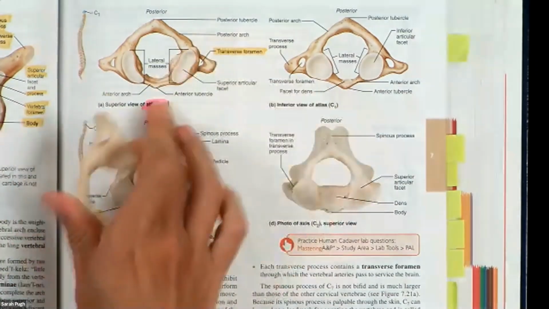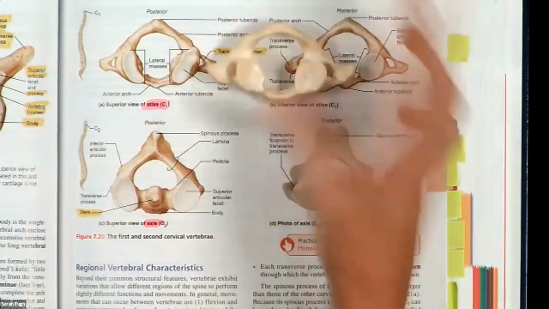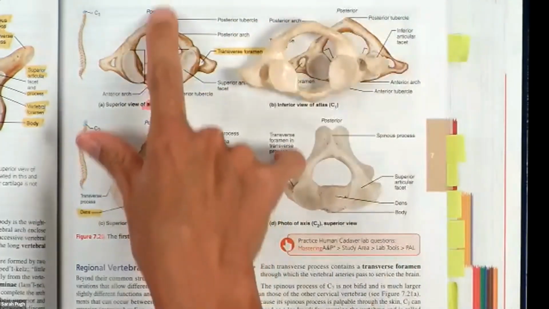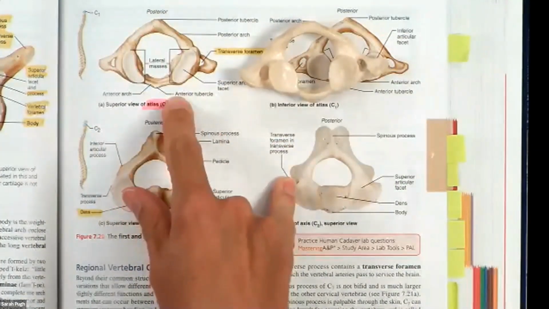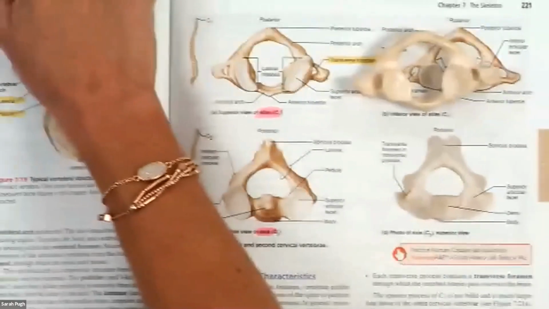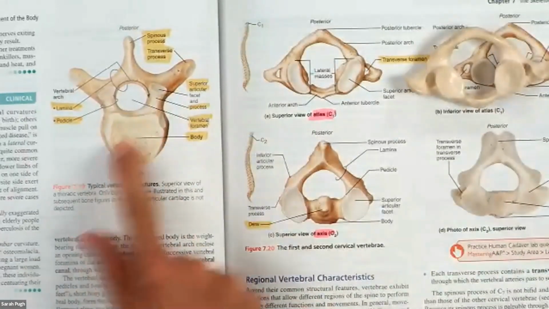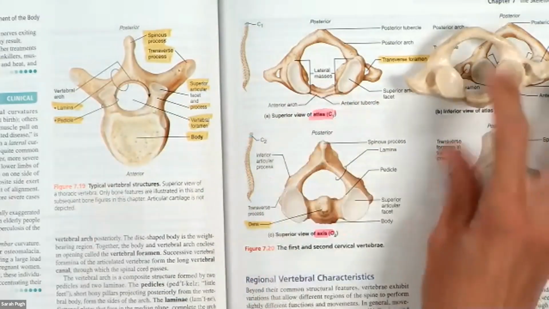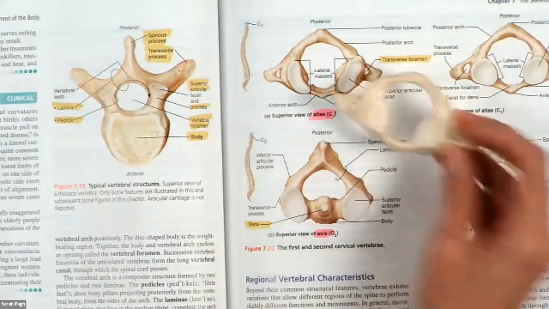This one looks a little different from a couple of aspects. So it's missing some things, right? It's missing a spinous process, doesn't really have one. The other thing that it's missing is a big body, right? Notice C1 does not have a body of a vertebrae. And so C1 is pretty easy to identify because of that.